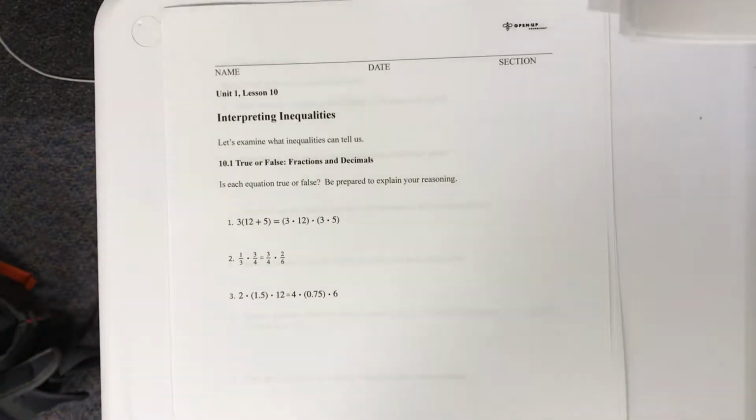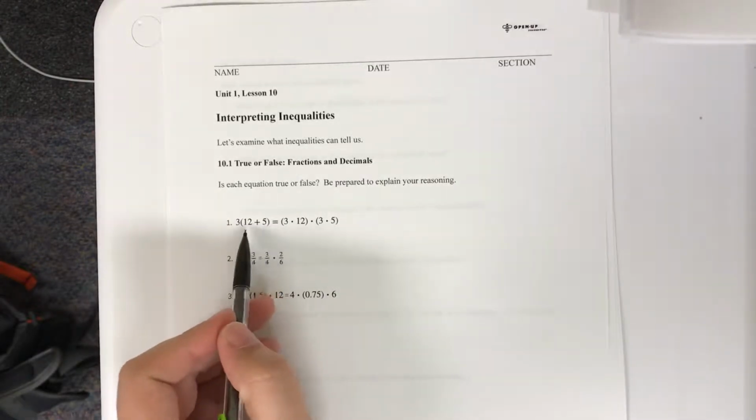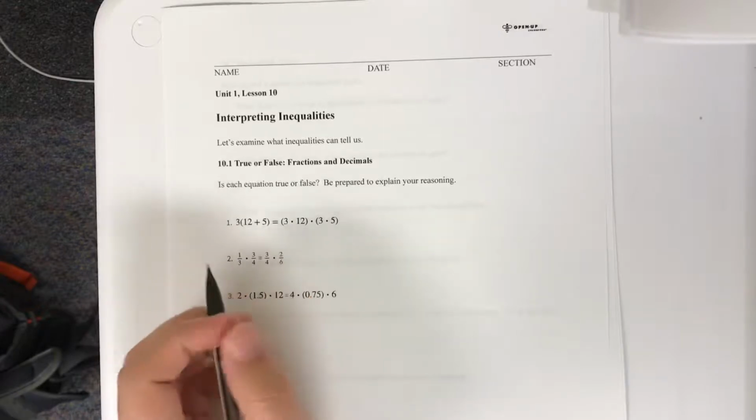So today in class, we're going to be continuing looking at and graphing inequalities. The first activity we're going to do is a true or false activity using some things that you should know how to do. The first number says 3 out here, then you have 12 and 12 plus 5 out here, and then it's asking, does this equal the same thing?